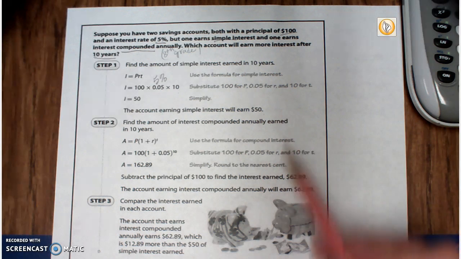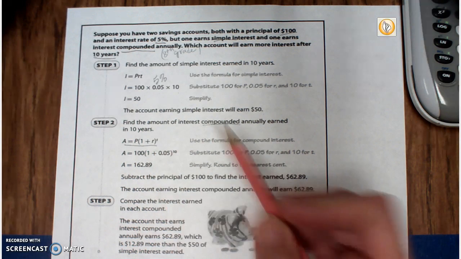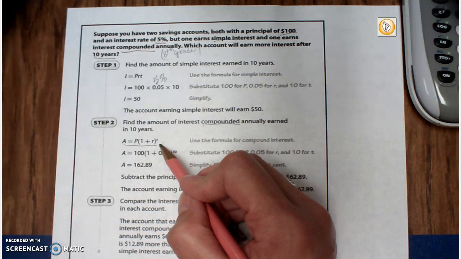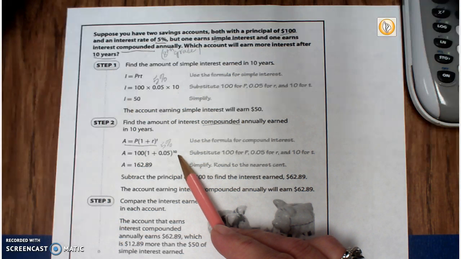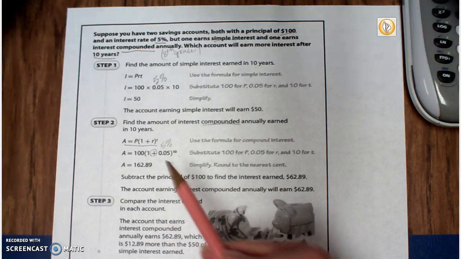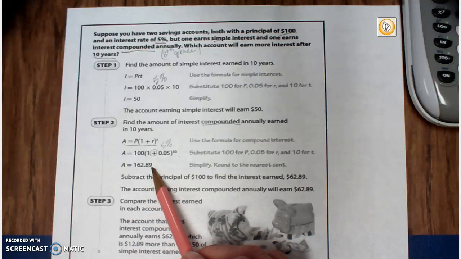To go on, when we're earning the compound interest, we write our compound formula. Principal is 100. Our rate, again, is 5%, but they went ahead and typed it in as 0.05. To the 10 power, don't forget we're adding our principal in on this one. So when we do that in our calculator, we get $162.89. But if we're asked for interest only, we have another step.